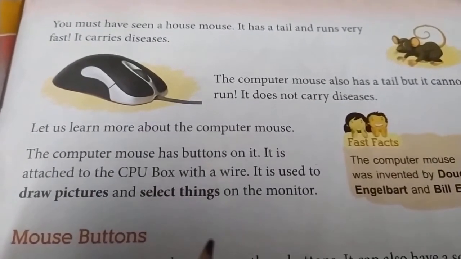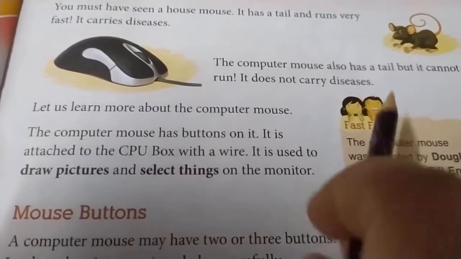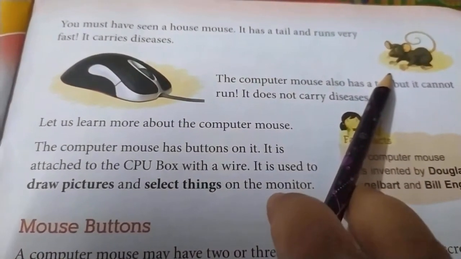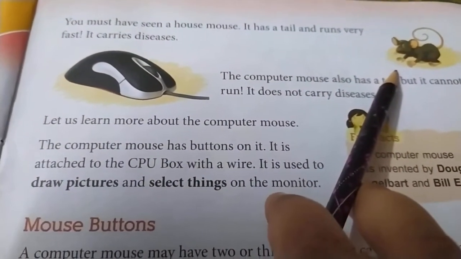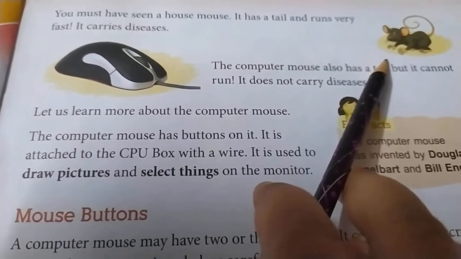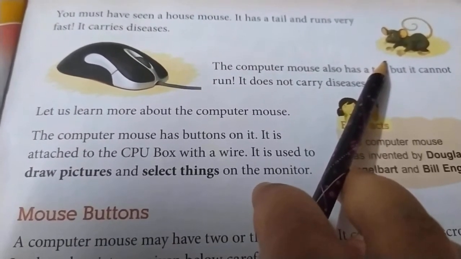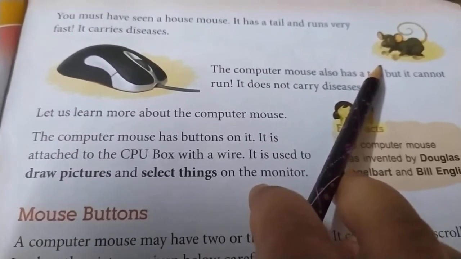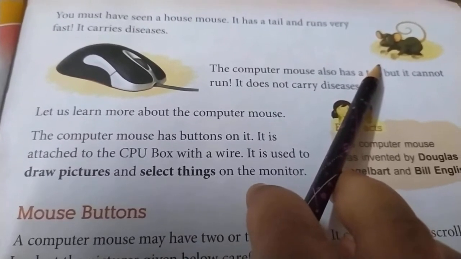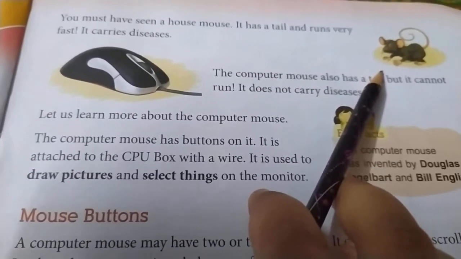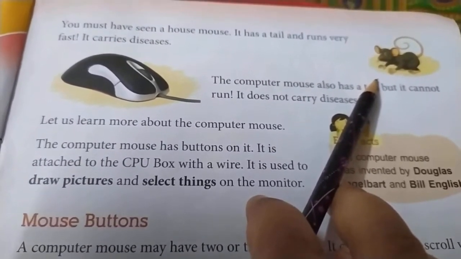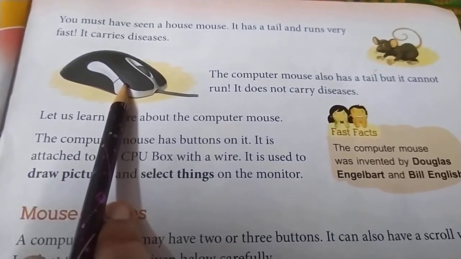Now you all have seen mouse in your home. I think so. May not be, but most of you have seen mouse. They have a tail and they run very fast. But you all know that this mouse carries very harmful disease. Now, this is our computer mouse.